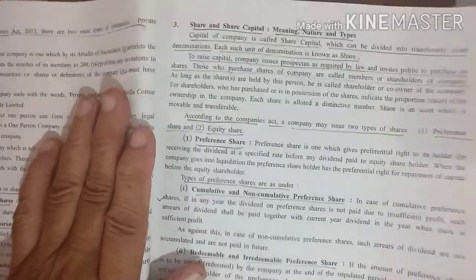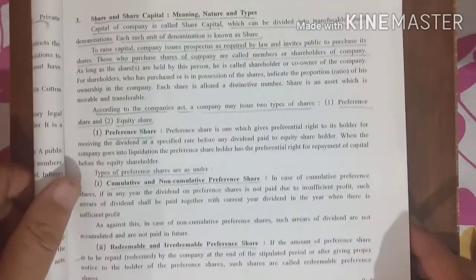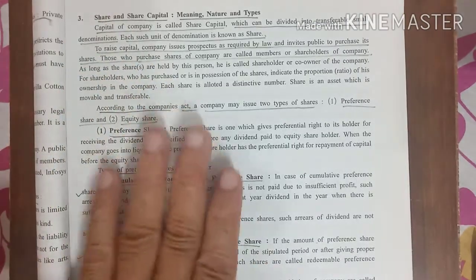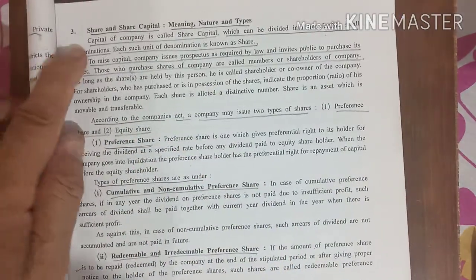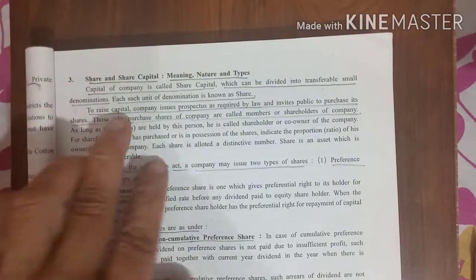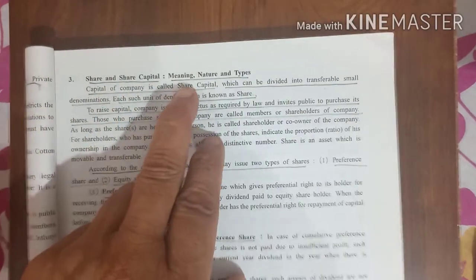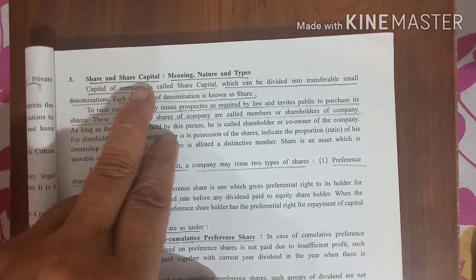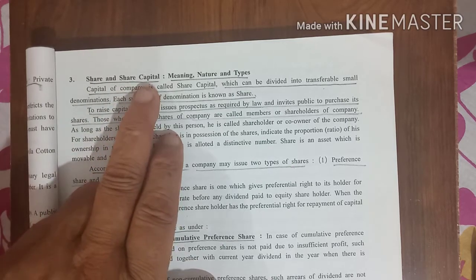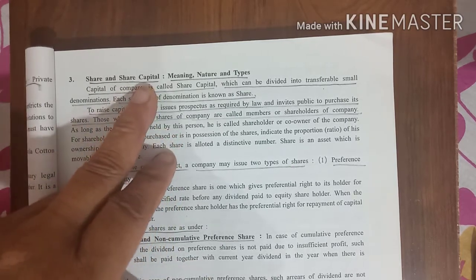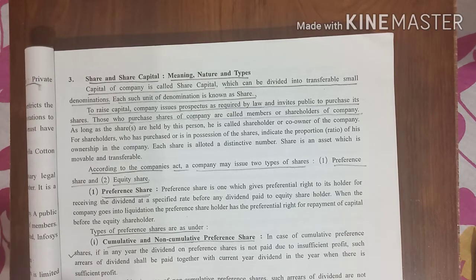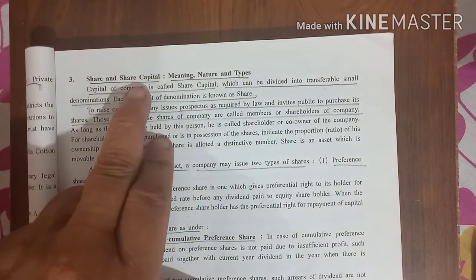The next point is most important, based on the journal entries which you are going to learn from this chapter. That is the third point: share and share capital, the meaning, nature and types. What is the difference between share and share capital? Capital, as everyone knows, is the money or assets invested by the owner towards the business. But what is share capital?